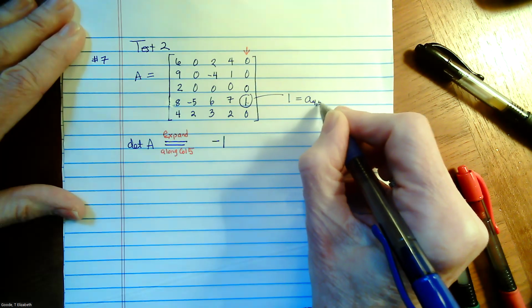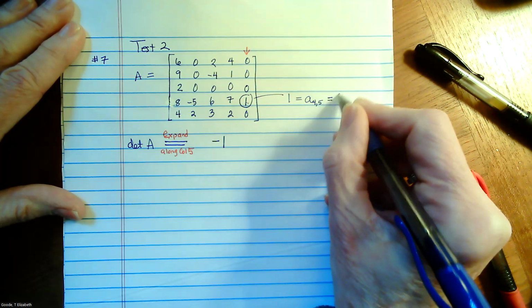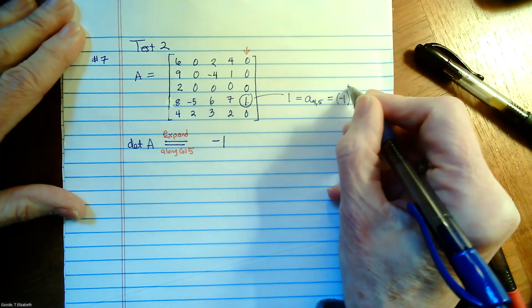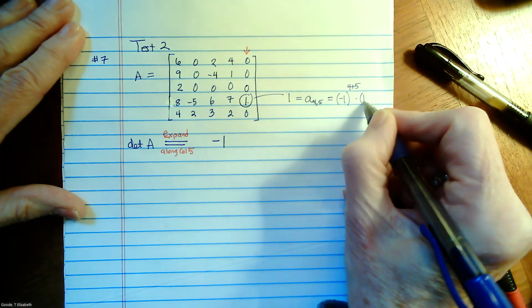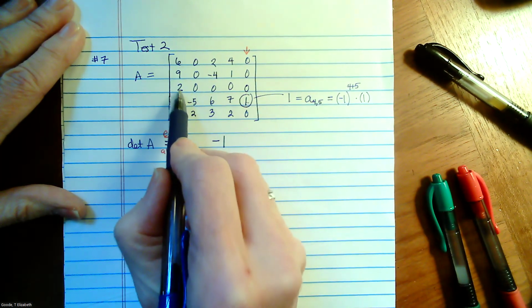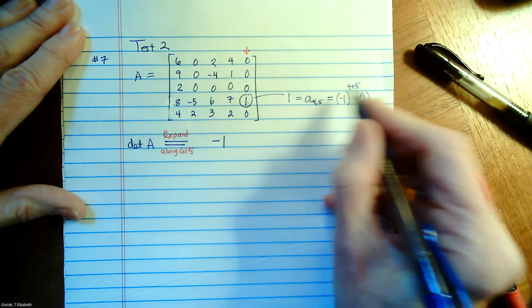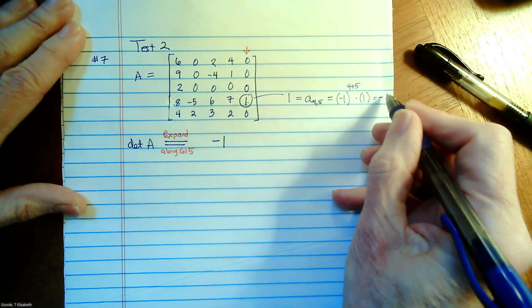So you take -1 and you raise it to the 4 plus 5. And then you just multiply 1 times that. If this had been the 2, then you go plus, minus, plus. This one was positive. It was actually a little easier, but that's okay. There's a negative that's going to pop up one way or the other. But the point is, this turns out to be -1.